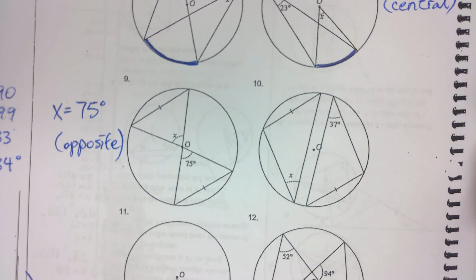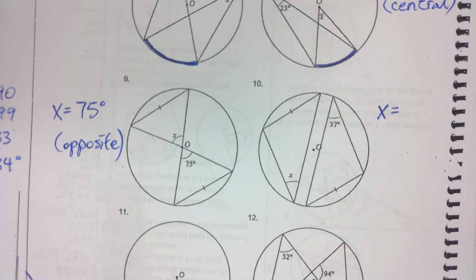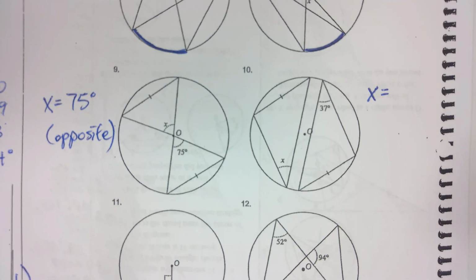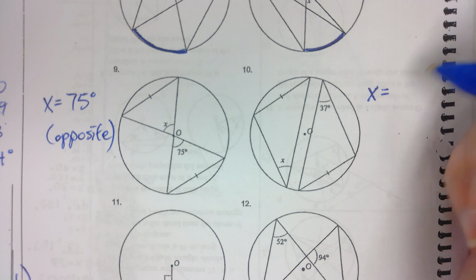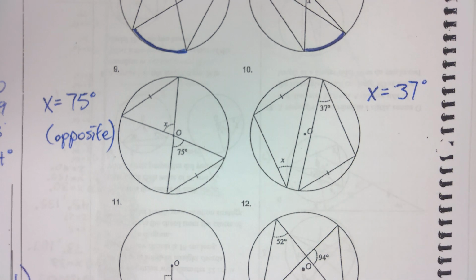Number 10. This one is another tricky one. Aaron, did you get this one? Shrenik. 34? Where did you get 34 from? You mean 37? Oh wait, 37. Okay, 37. Why though?